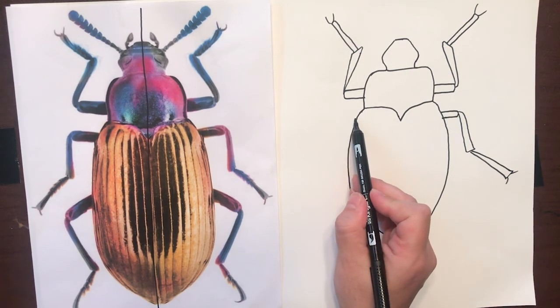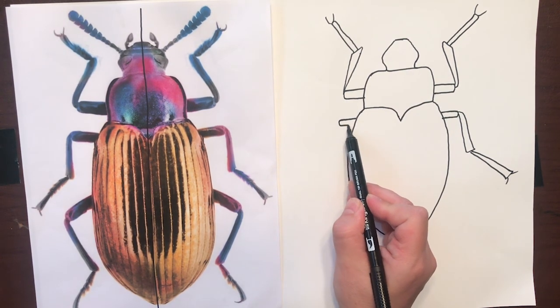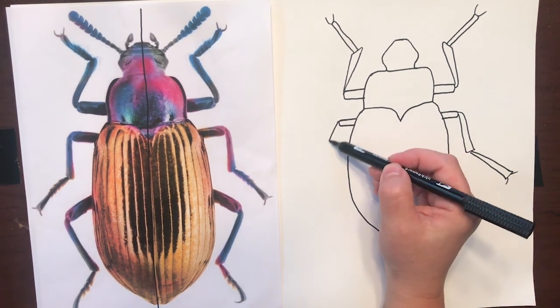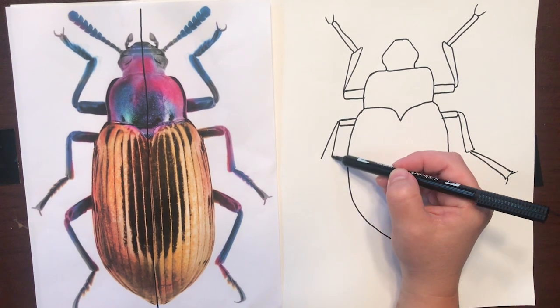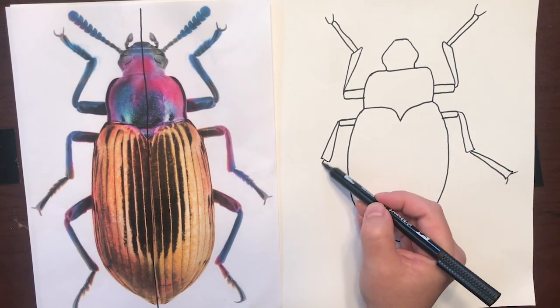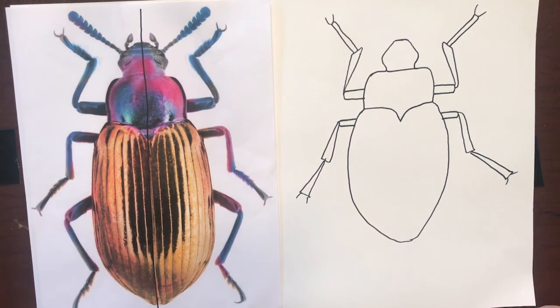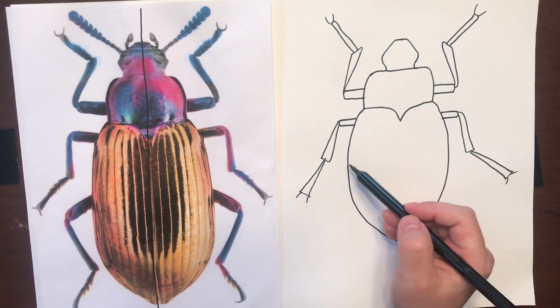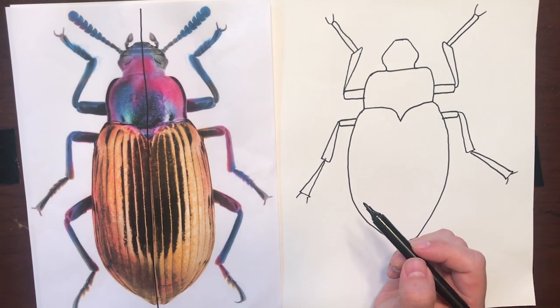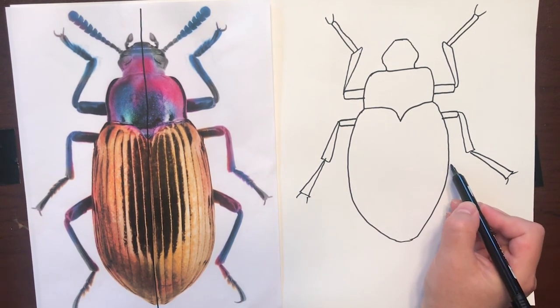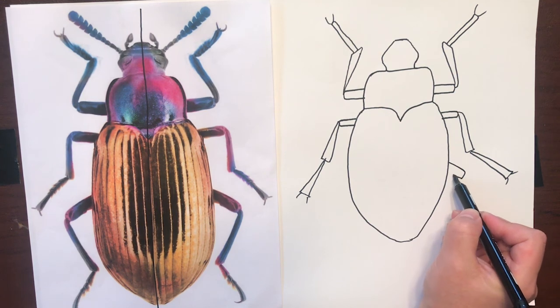And then I have to make my bug symmetrical. So I'm going to go this way, then this way, and then this way. Now, my last 2 legs are very similar to the middle ones. So I'm going to start with this piece going this way.